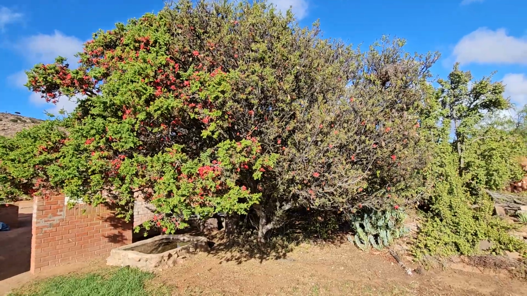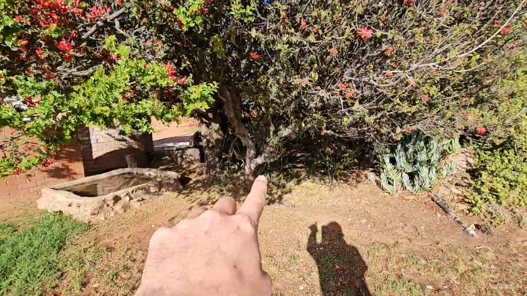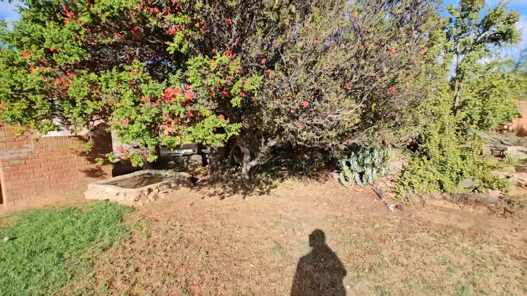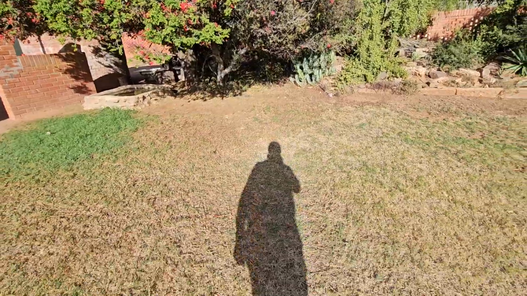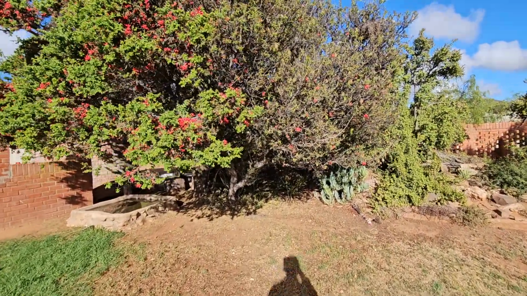So what we've got here are two Schotia afra trees. You can see the stems there. There's one there, there's the other one there. It's in a garden, and so, you can see there's green lawn, so it is getting water.